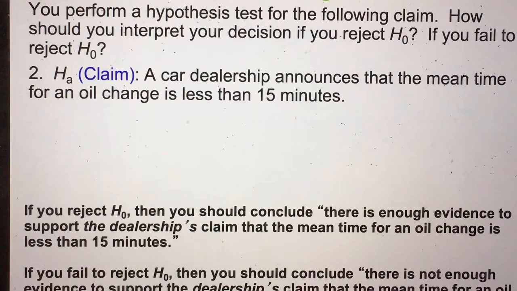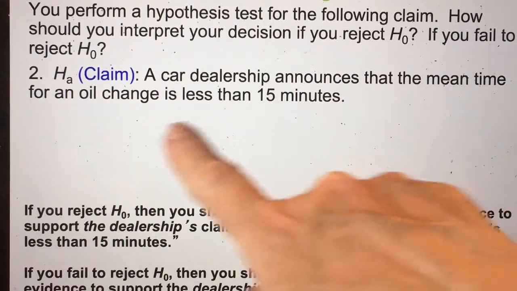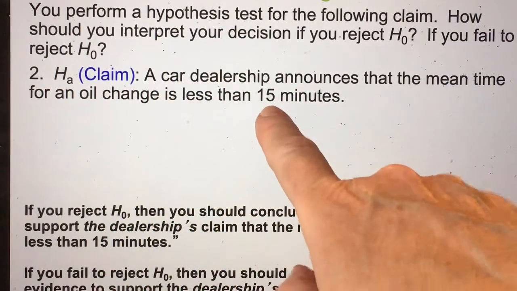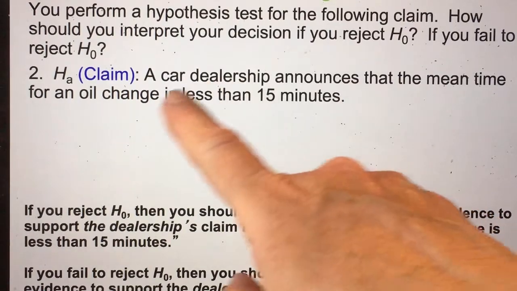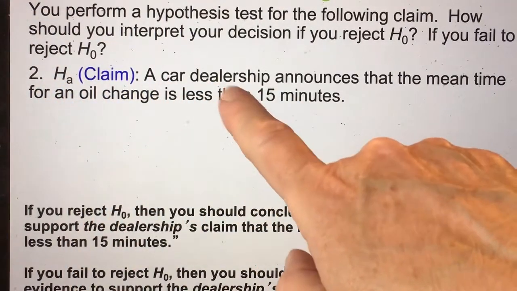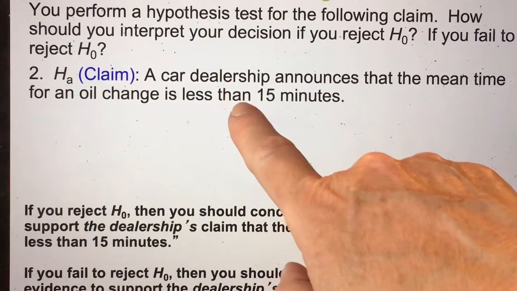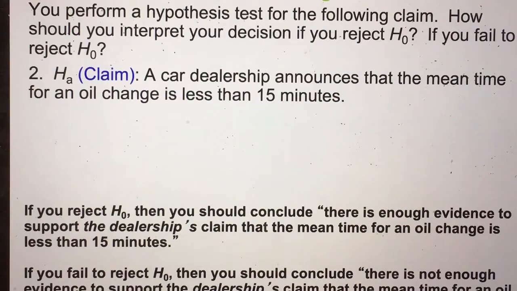All right, so then let's look at a second example here. This is the car dealership example. A car dealership announces that the mean time for an oil change is less than 15 minutes. So our H sub A is our claim. The H sub A is the less than. It does not involve an equal sign. So our H sub O is greater than or equal to.